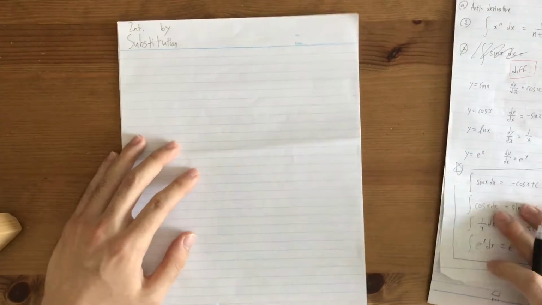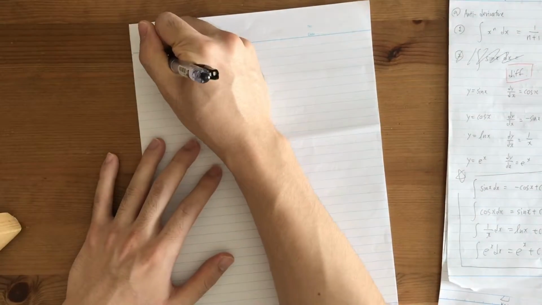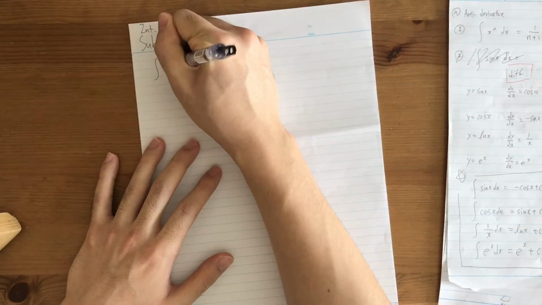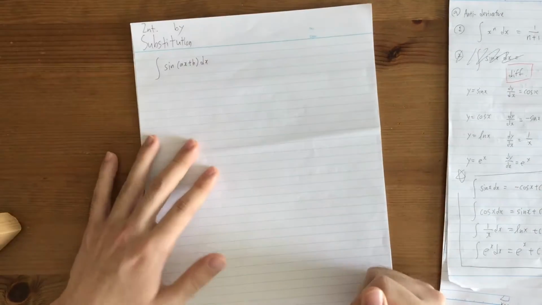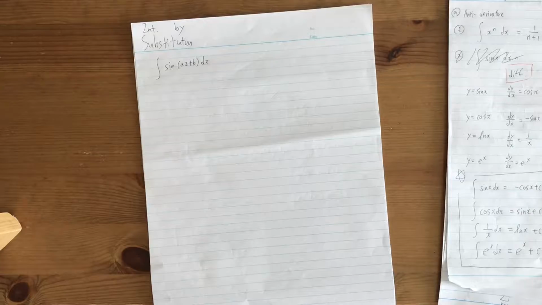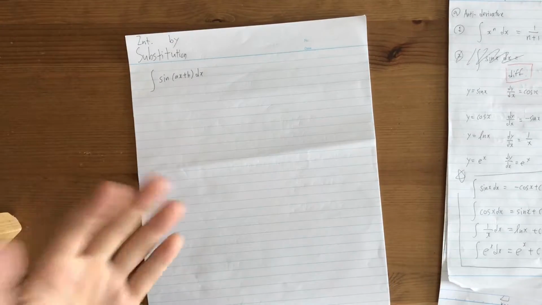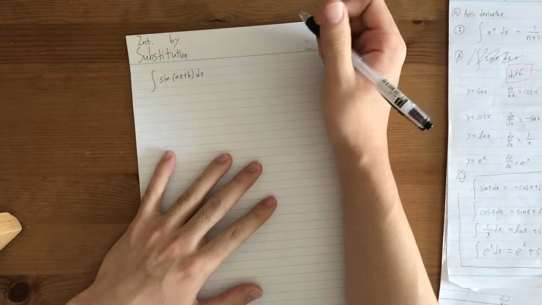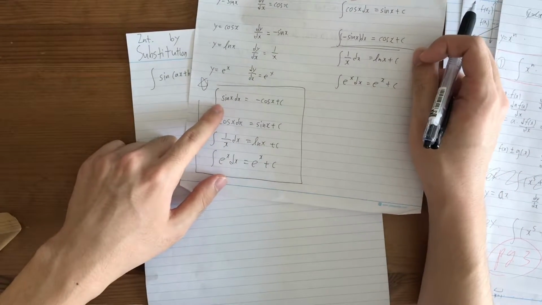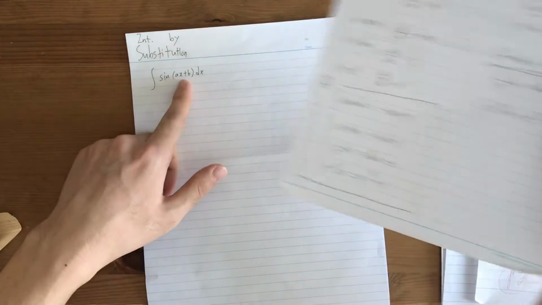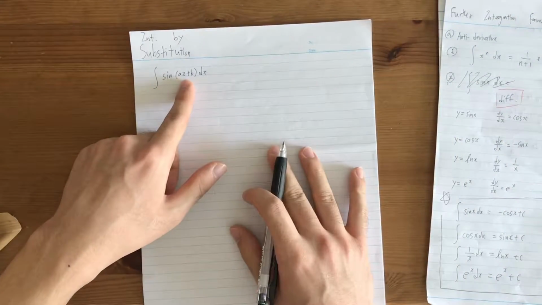So how we can use substitution for this question is the same thing as I said. If we have something like sine of ax plus b, we don't know how to integrate it, right? What we know is how to integrate just sine, but not a transformed version of sine.